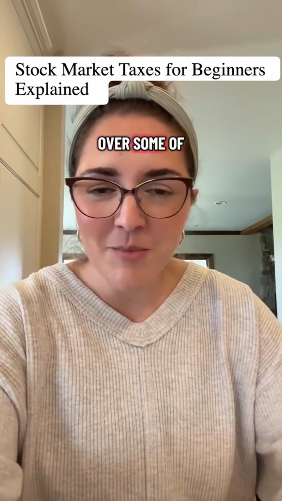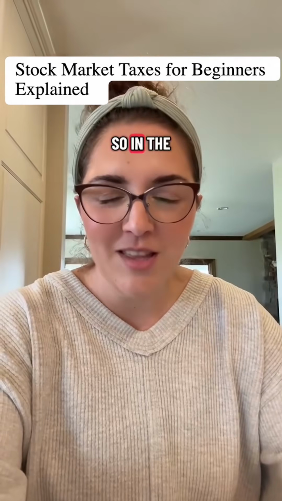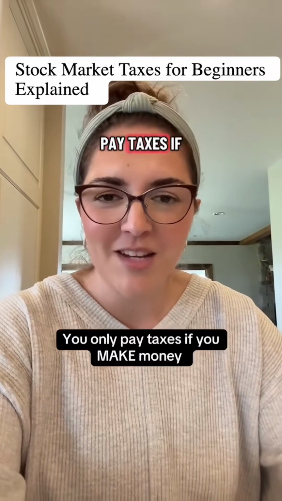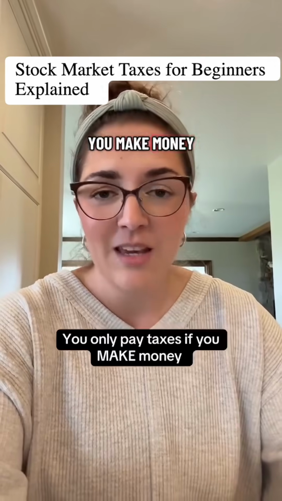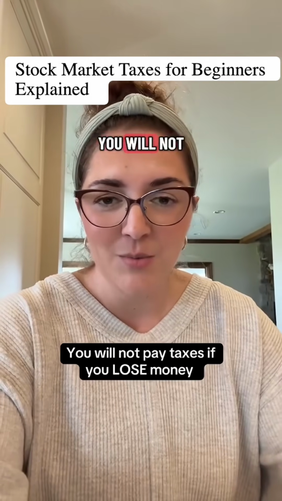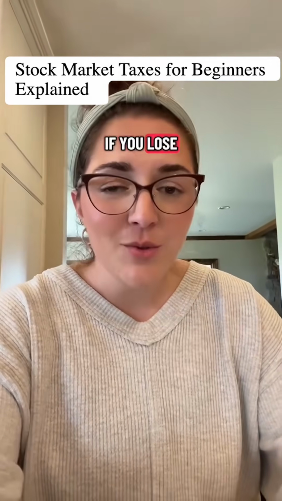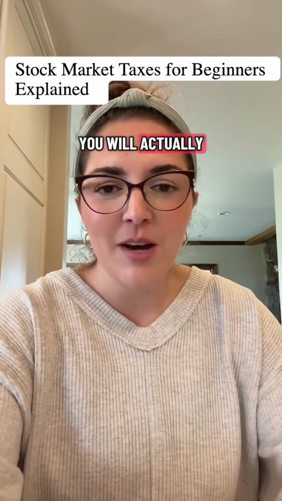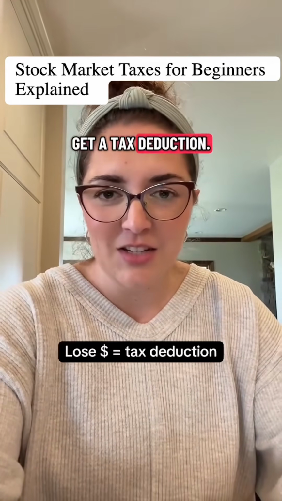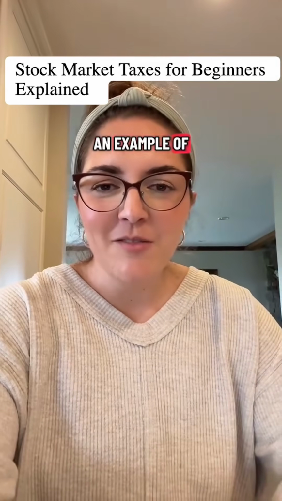Now let's go over some of the most common situations. In the stock market, you will only pay taxes if you make money. If you lose money in the stock market, you will not pay taxes. In fact, if you lose money in the stock market, you will actually get a tax deduction. Let's look at an example of if you make money.